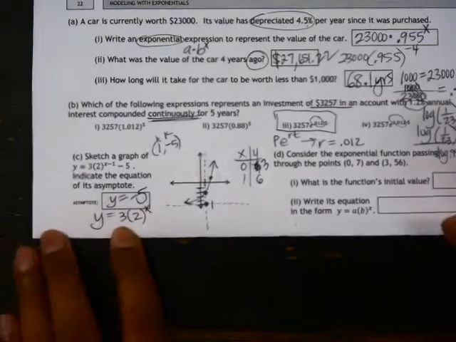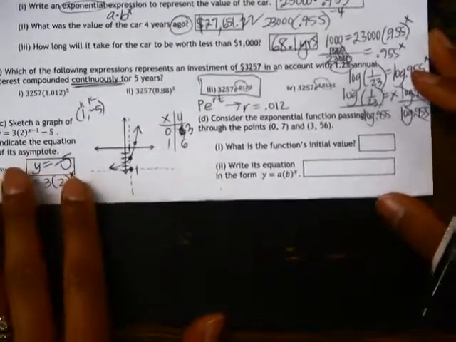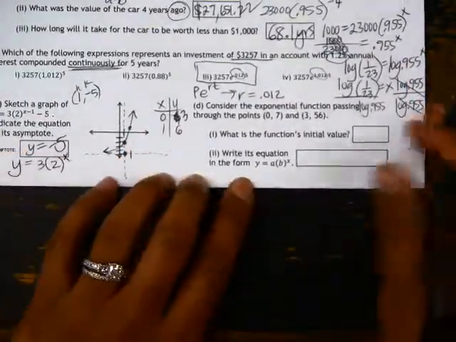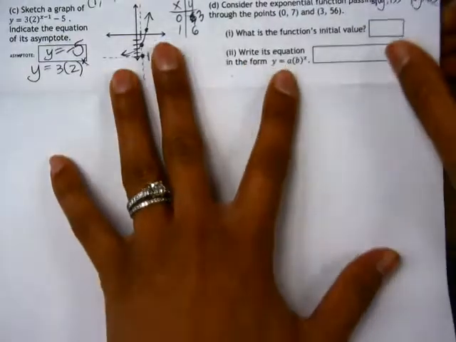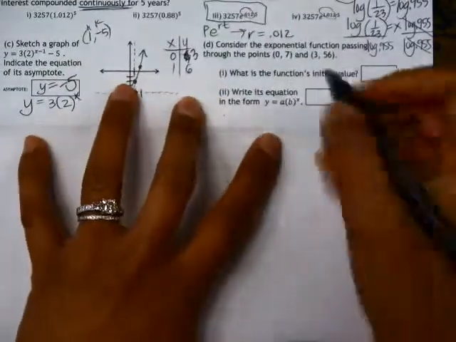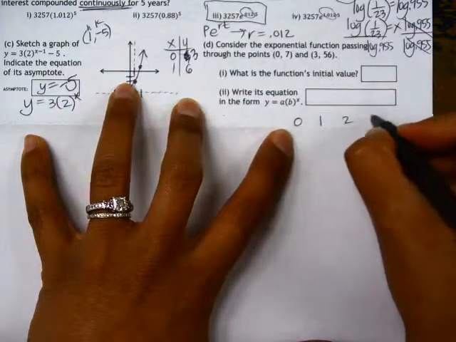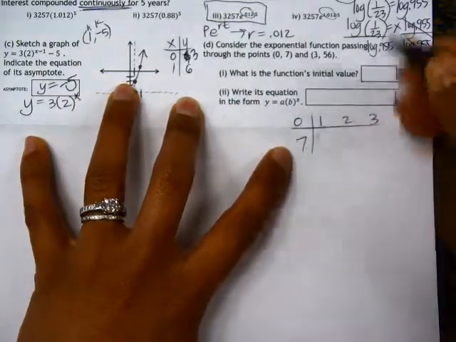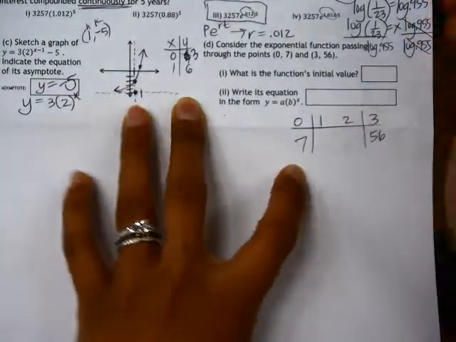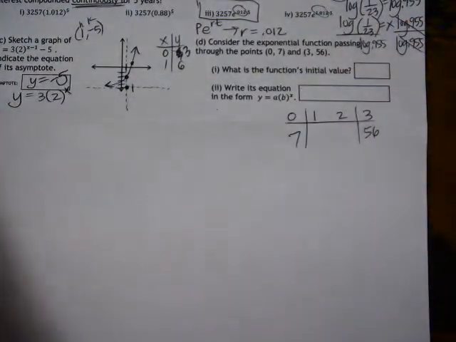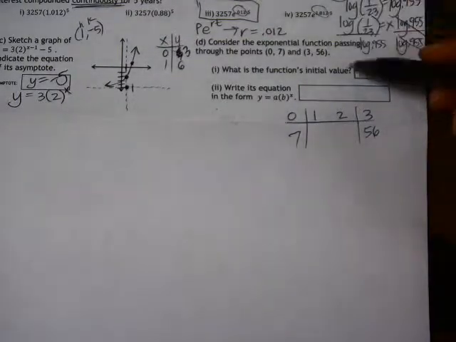Alright, last question on here, part D, consider the exponential function passing through (0, 7) and (3, 56). Now here, it might be helpful to make a quick table to see what the pattern is that's happening here. The function's initial value, the initial value here is the 0 term. So the 0 term here is 7.